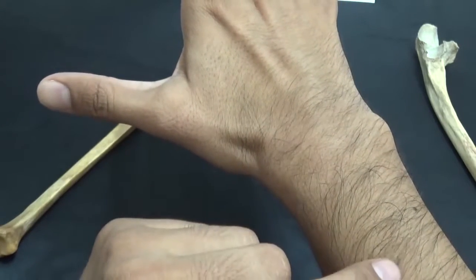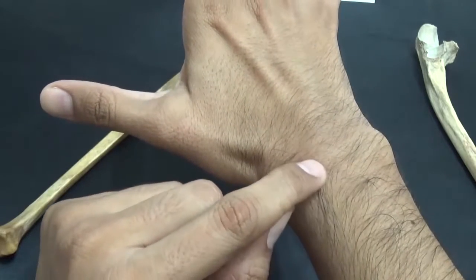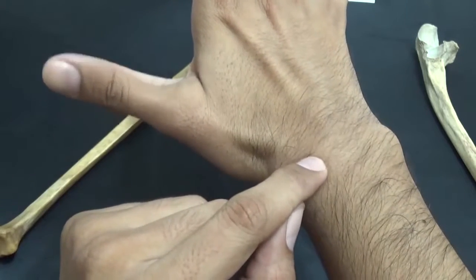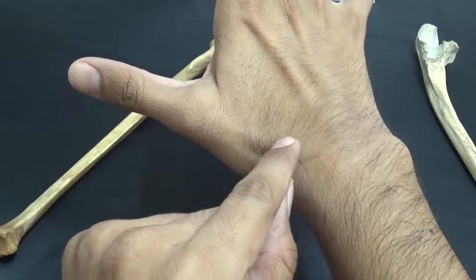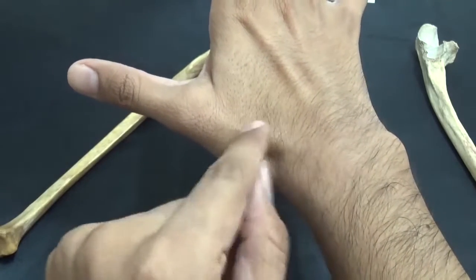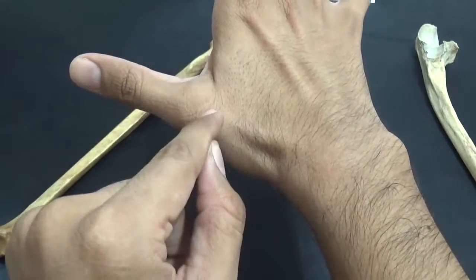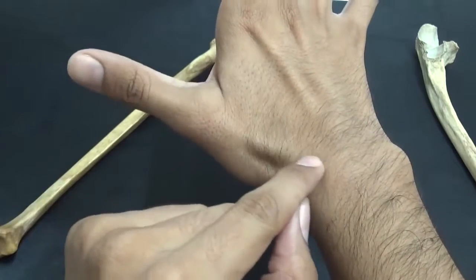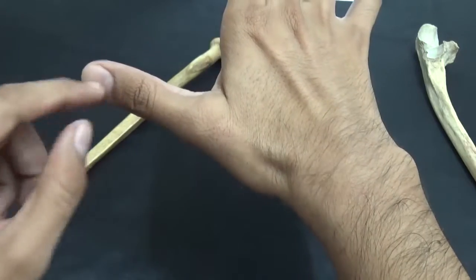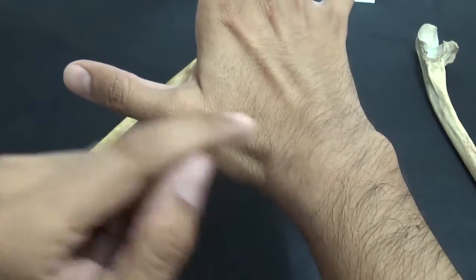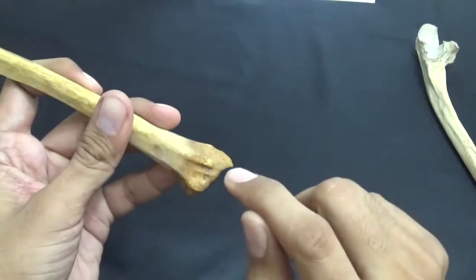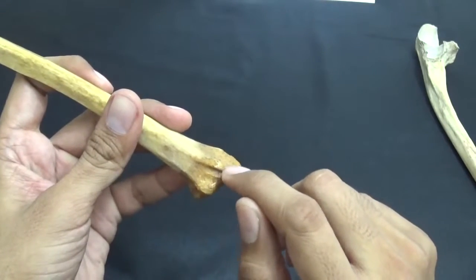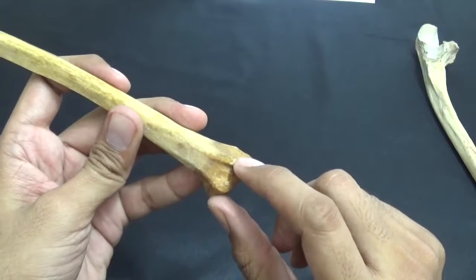So initially the tendon is coming down vertically, then because of the presence of that groove and tubercle of Lister, it can change its direction from above downward, from medial to lateral towards the thumb over here, right? So it will be accommodated in the third compartment beneath the extensor retinaculum, right, over here. This is for the tendon of extensor pollicis longus.